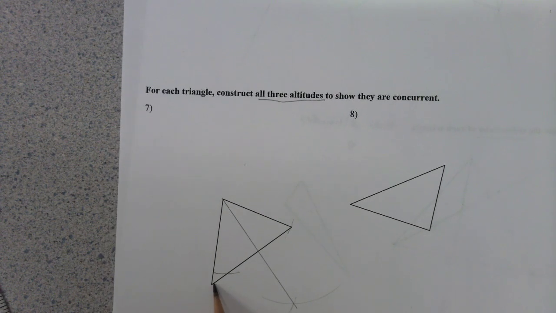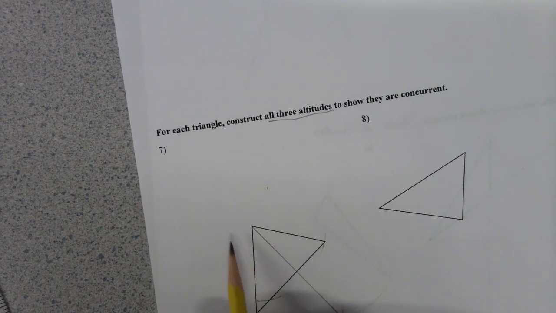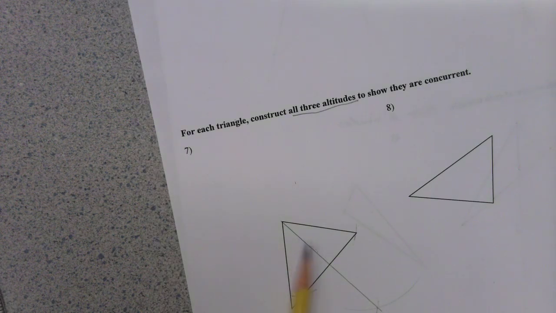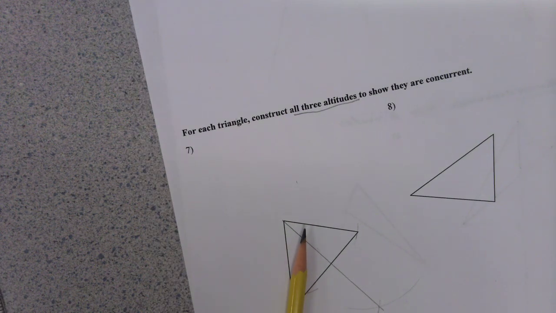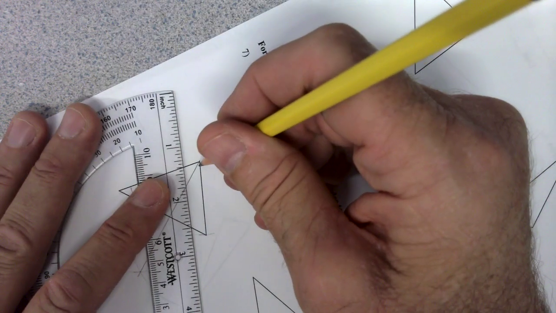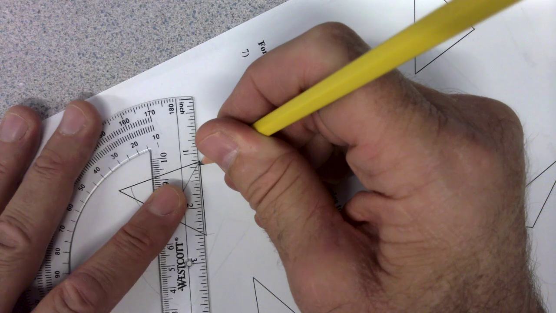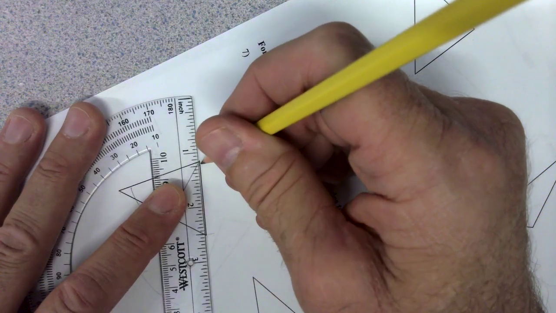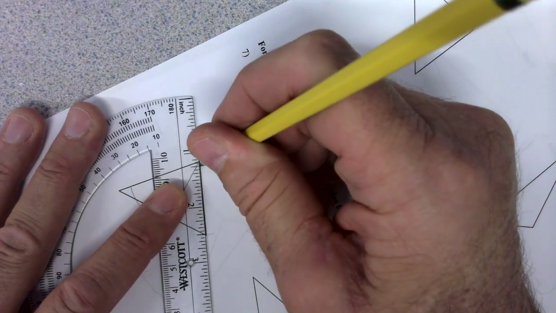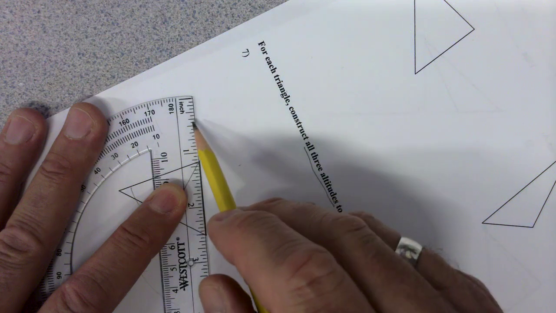I'm now going to do this one, which means I probably will make an extension of that line, because guessing it's going to be there, and it's going to be very hard to find where they intersect. So I'm going to make just an extension. It helps. The further apart your marks are, the straighter your lines can be. That may not make a whole lot of sense, but you'll see.